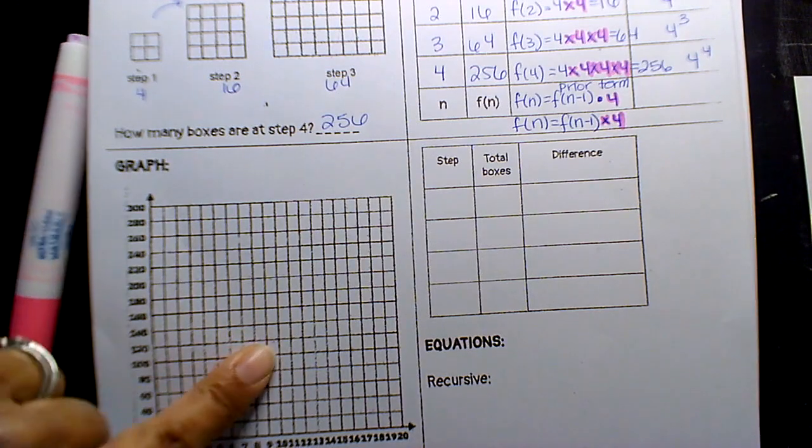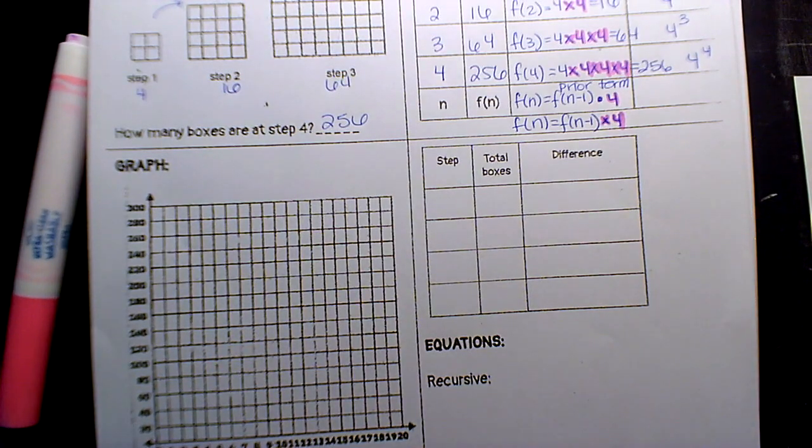So we're going to plot the points, obviously, but you're not going to connect them. Don't connect, where's my pen? Don't connect the plots.